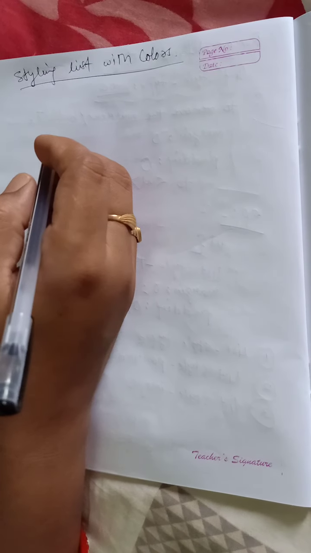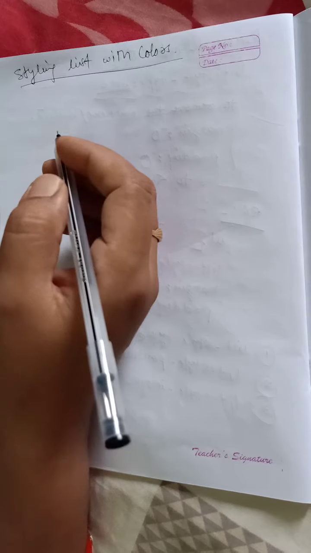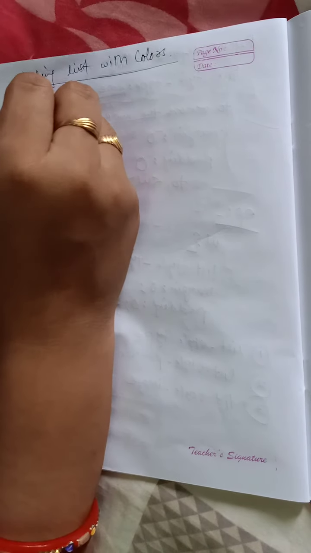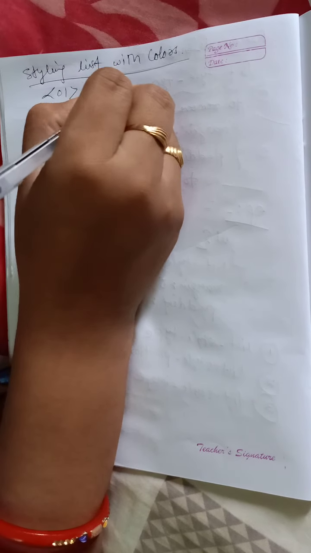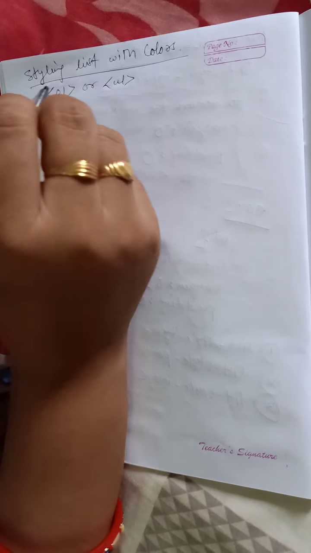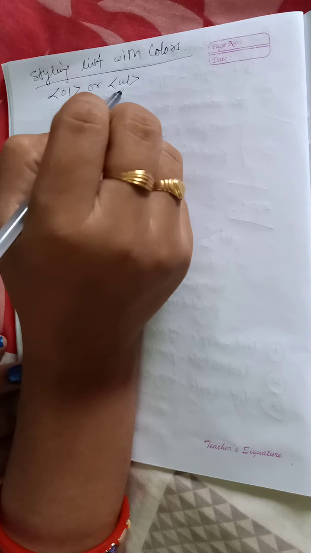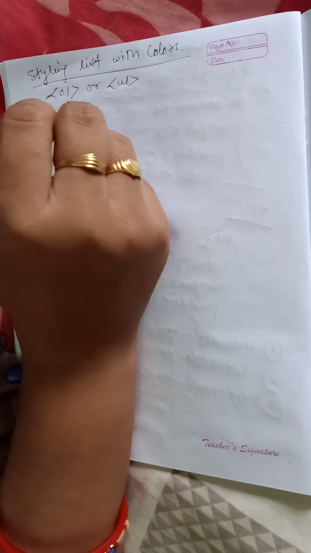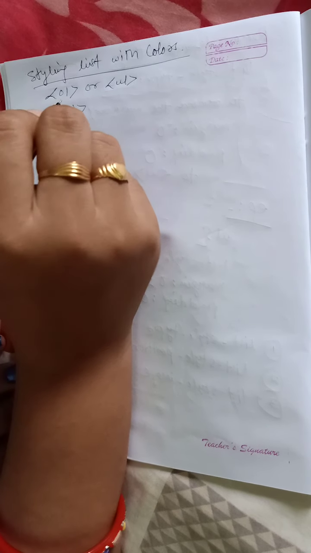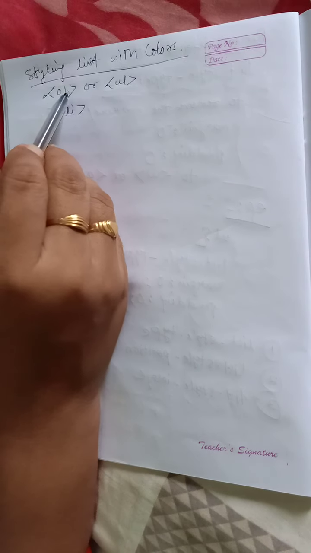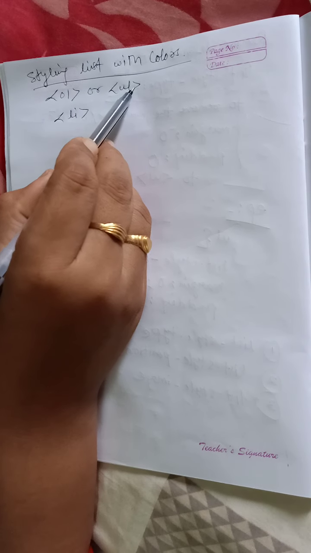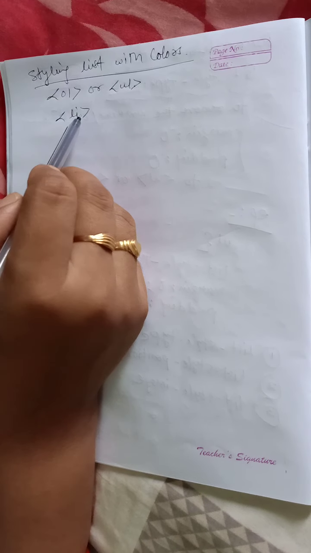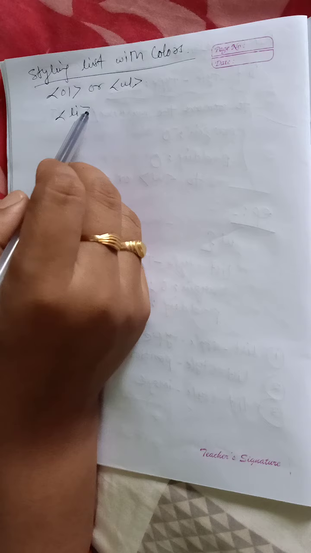So we can style lists with colors to make them look a little more interesting. Anything added to our OL or UL tag affects the entire list, while properties added to the LI tag will affect the individual list item. This we need to remember. If we are adding any property here or here, that will be affecting the entire list. But if we are adding any property here, it will be affecting only that particular list item.